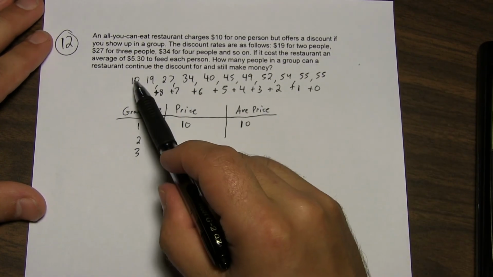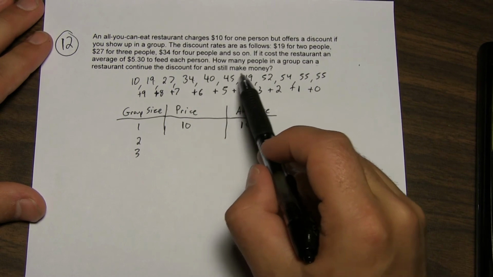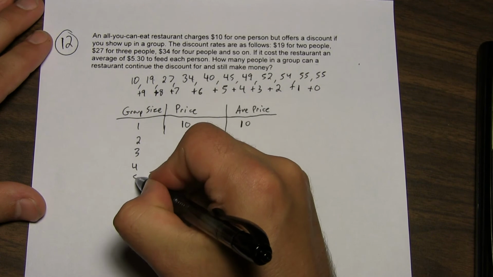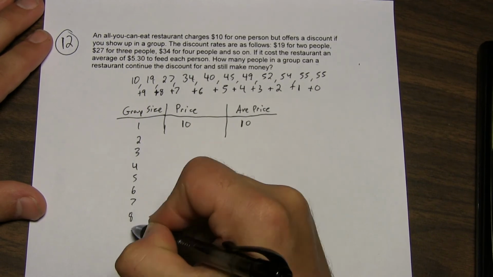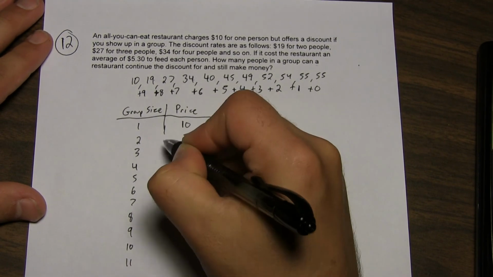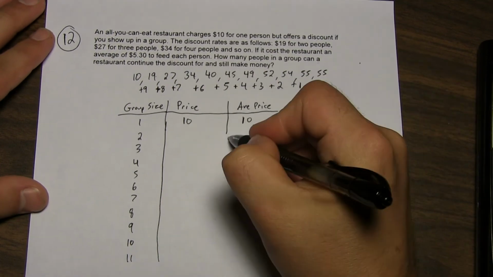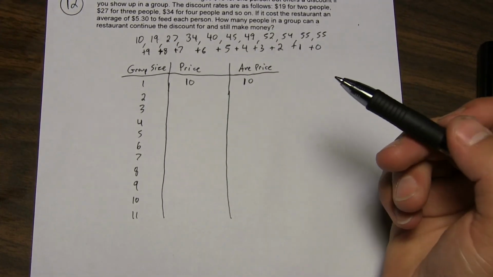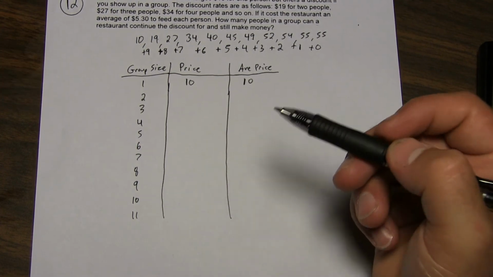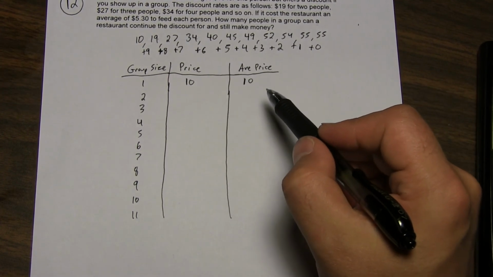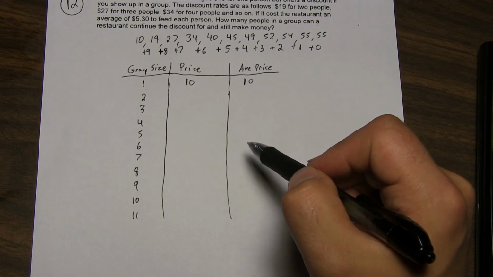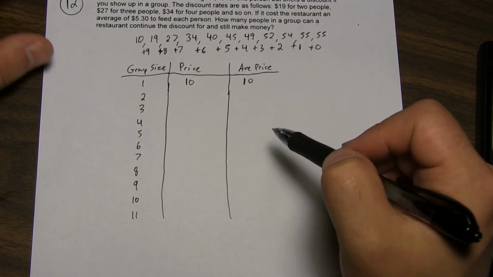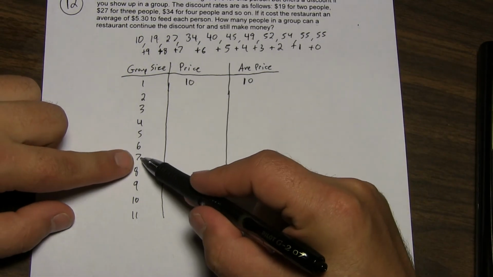How many did we get here? 1, 2, 3, 4, 5, 6, 7, 8, 9, 10, 11. Okay. Now, I don't really need to fill out this whole table. I'm trying to find where's the cutoff? When does the average price drop below $5.30? Because that would represent when the restaurant's losing money. Maybe I'll jump to like the 7th.